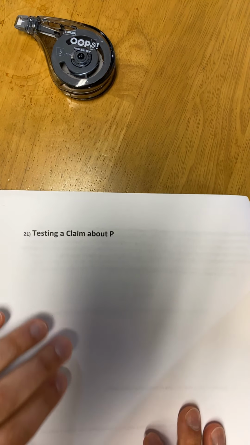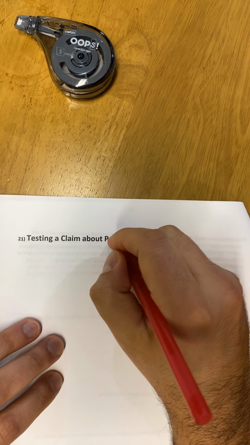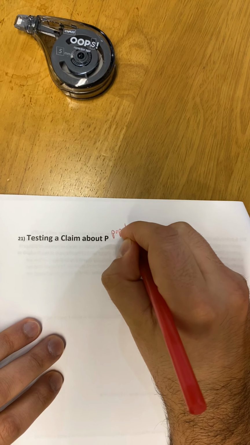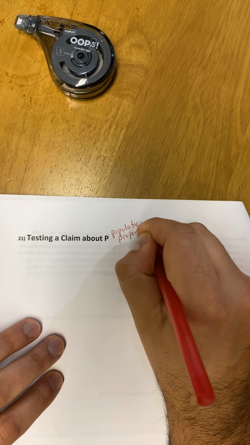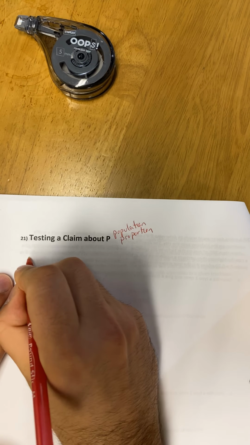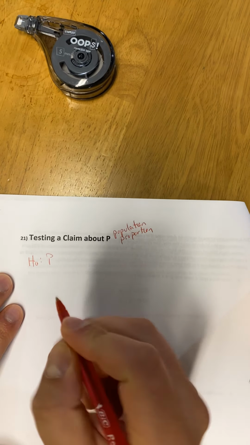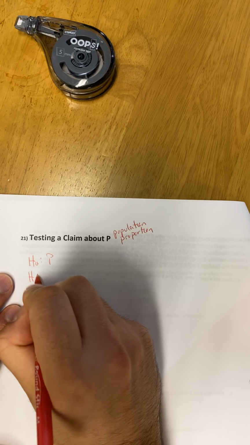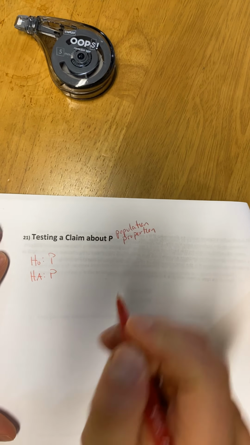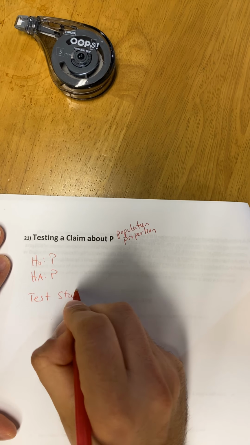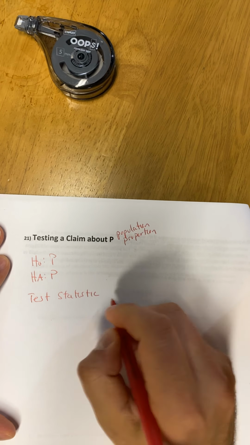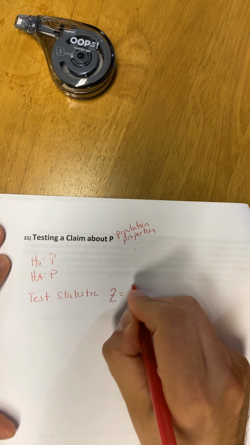21. Testing a claim about P. P is a population proportion. So we're going to have an H0, which is going to involve some P, and then an Ha, which is going to involve P. We're also going to be using a test statistic, which is this formula.